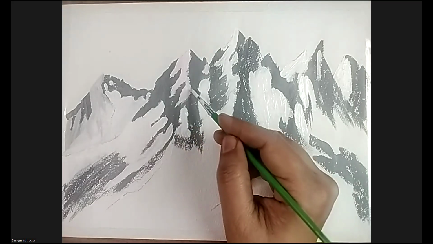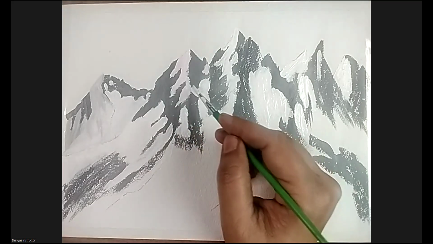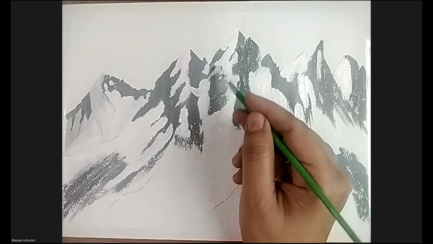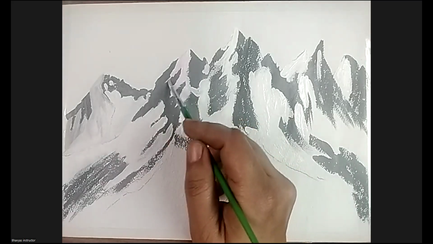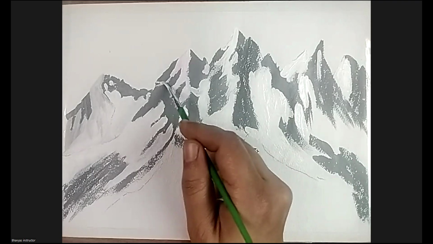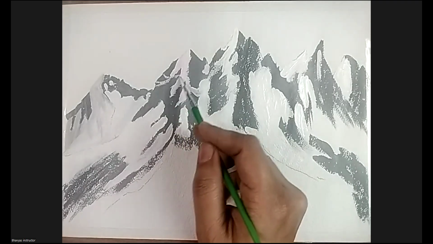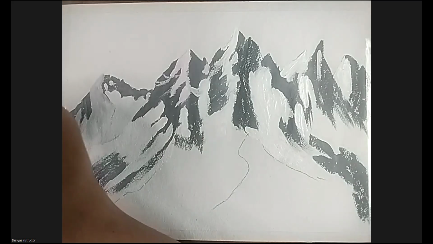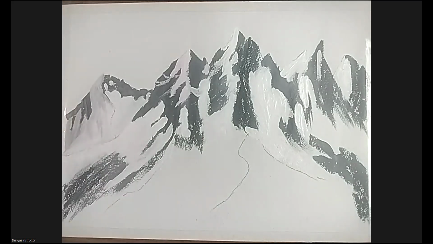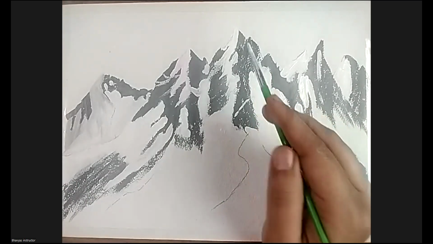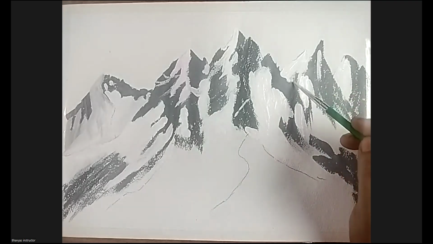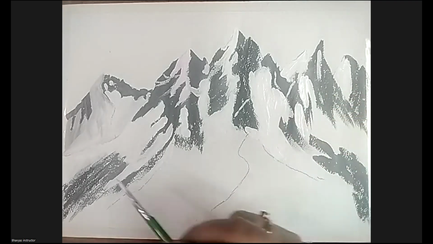See, whenever you see snow mountains, there will be some connection between all the snow. There won't be an exact stop of the snow. Okay, if you connect like this, I'll take a little bit of white and I'll add lines.